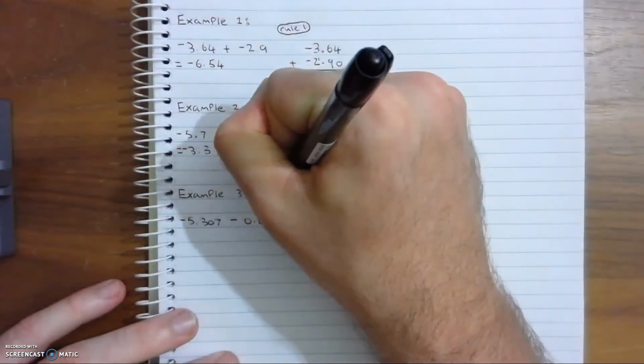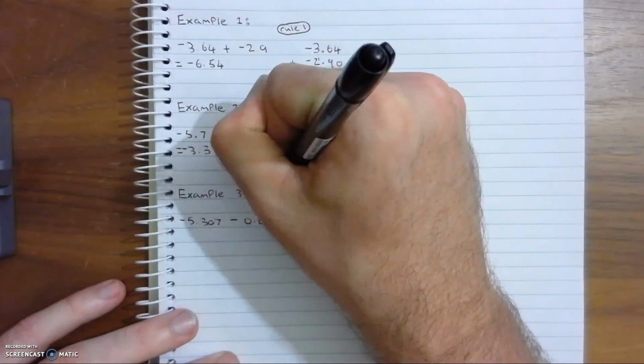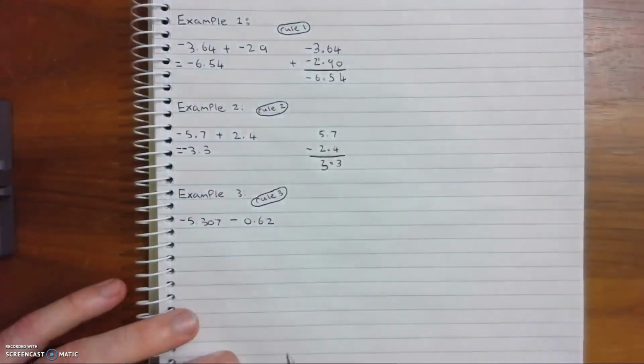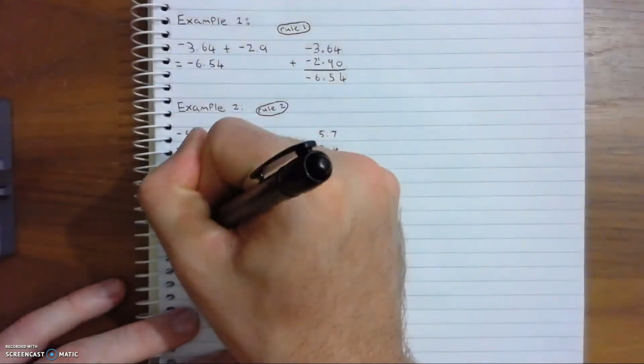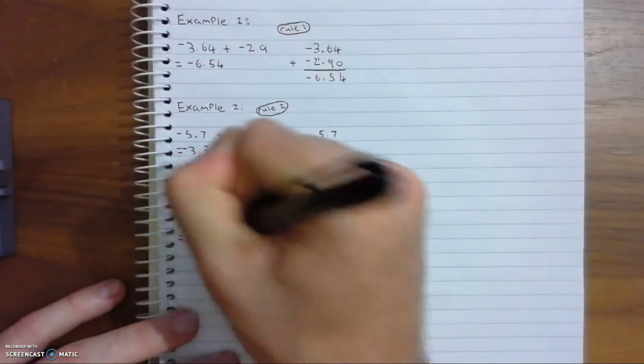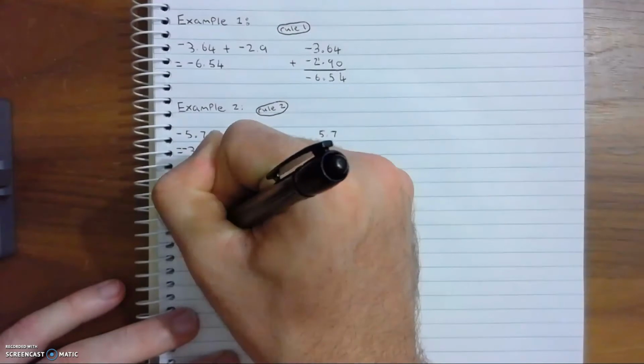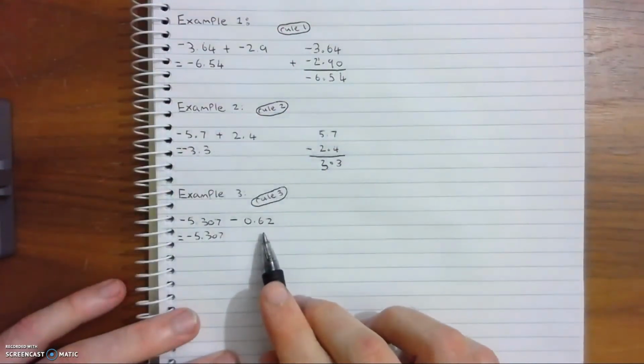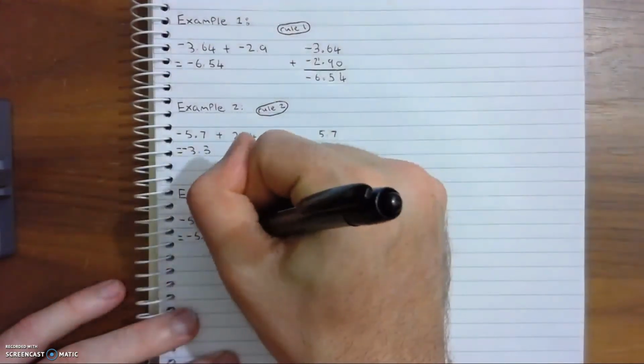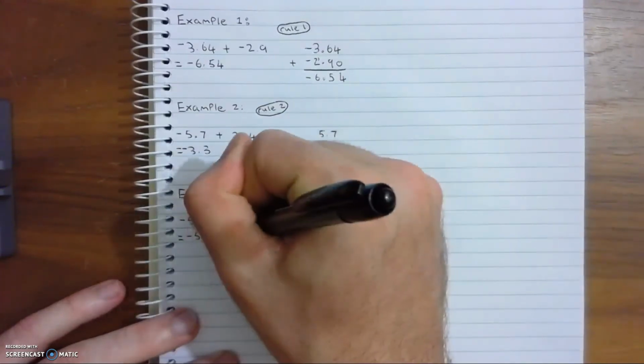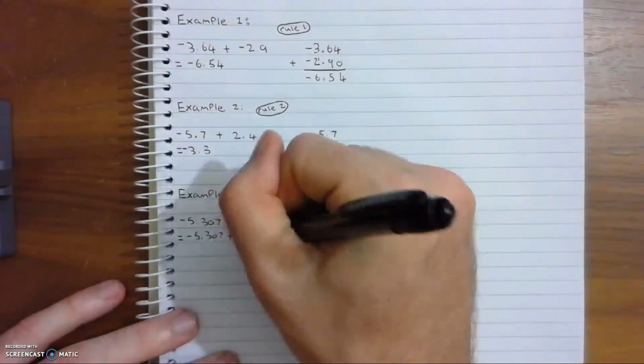To subtract a number, simply add the opposite. What that actually means is, if we want to subtract this number, we have to add the opposite. So that would be a plus, a negative.